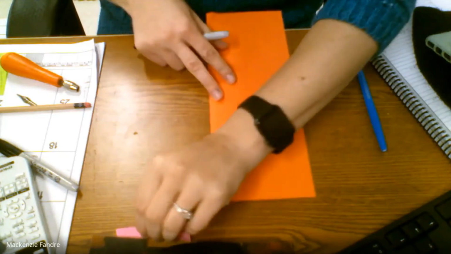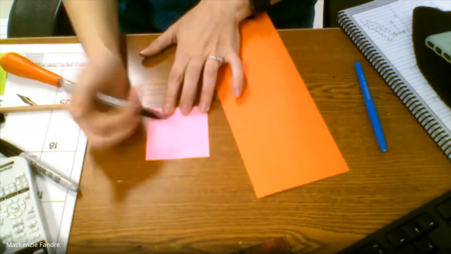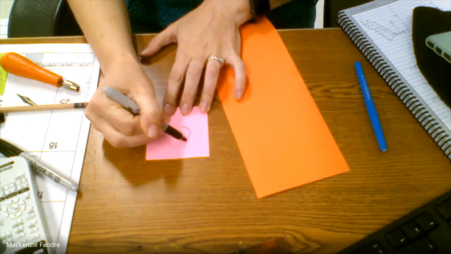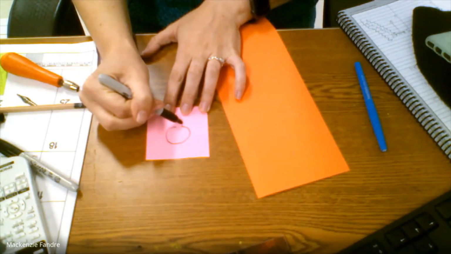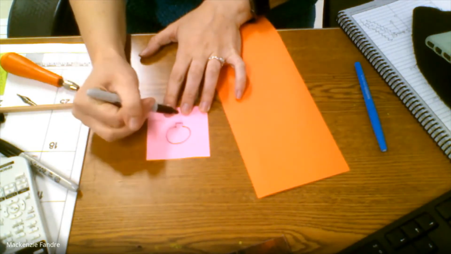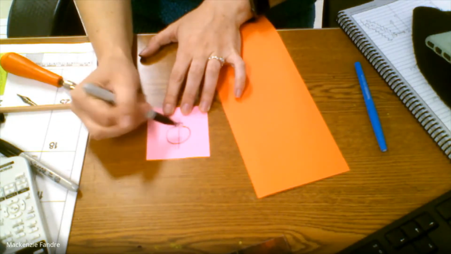So if you know what a normal pumpkin looks like, I'll get my little practice paper out here. It is a circle that has a stem on the top. So if I would draw a line in half of it, it would be symmetrical on both sides.